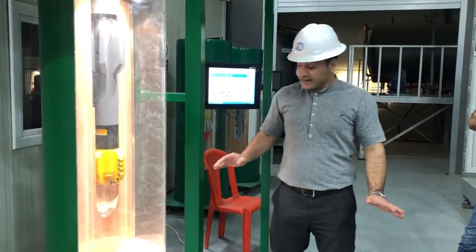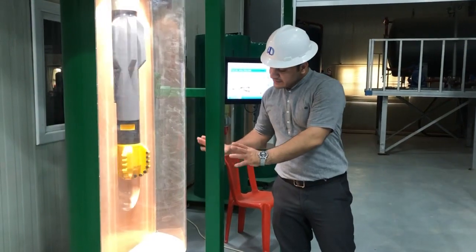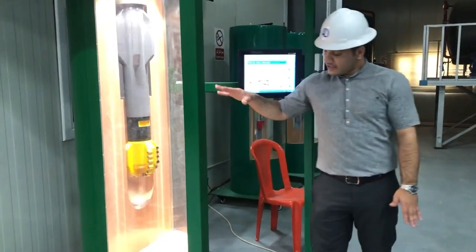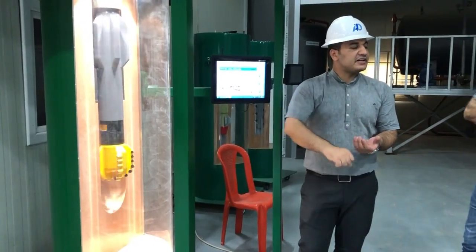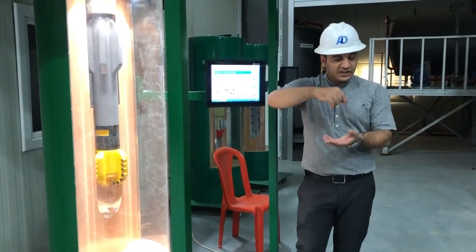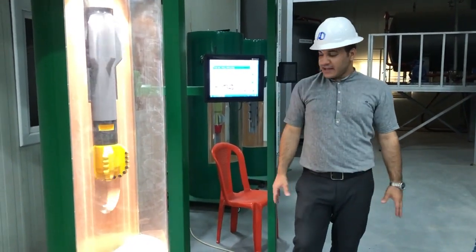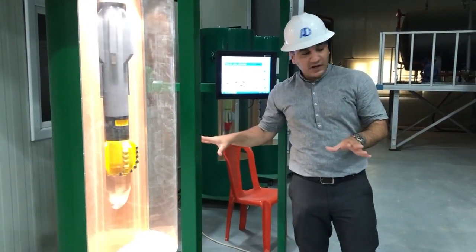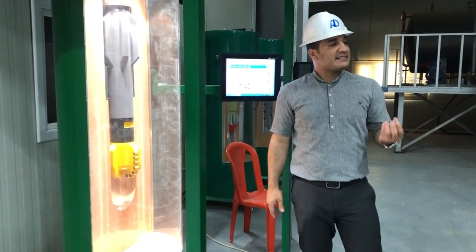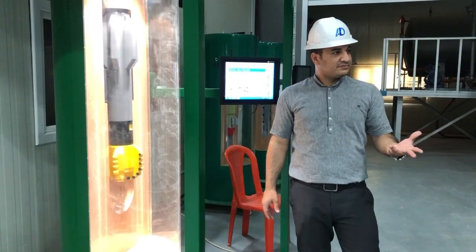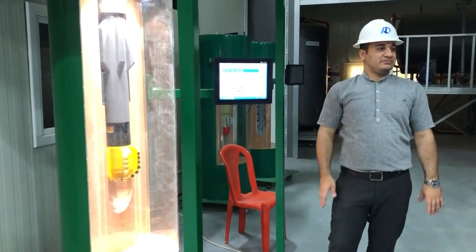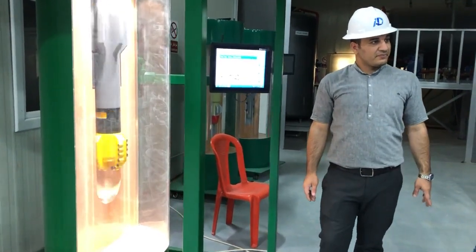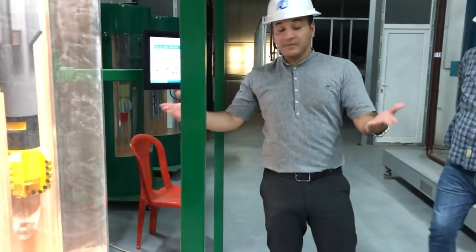If the cuttings settle at the bottom, we cannot penetrate anymore, because we just penetrate the cuttings. This problem is known as bit balling. The bit just rotates. So we have to change the drilling bit? It may damage the bit.